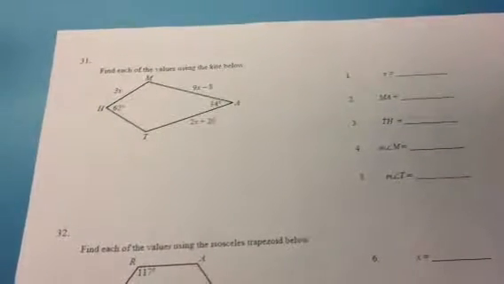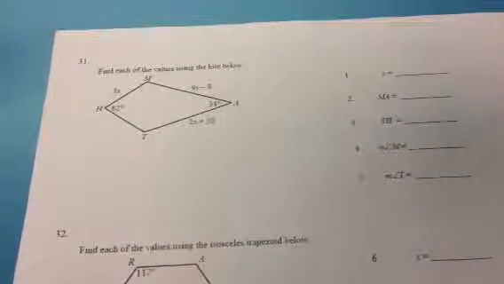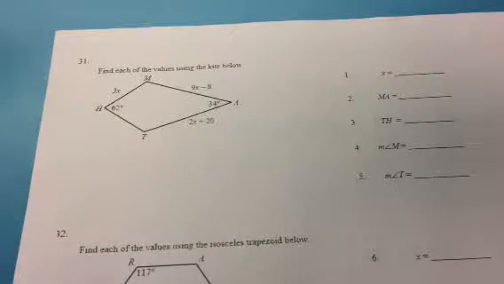All right, we're on the back page of the study guide. I had to print a new copy, so mine is pink. Sorry about that. Question 31 says, find each of the values using the kite below.